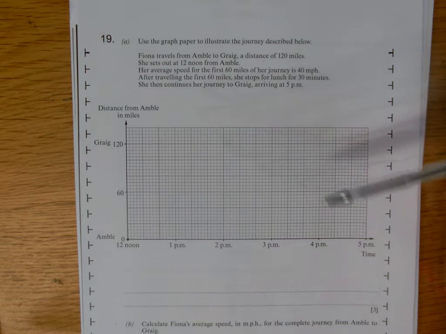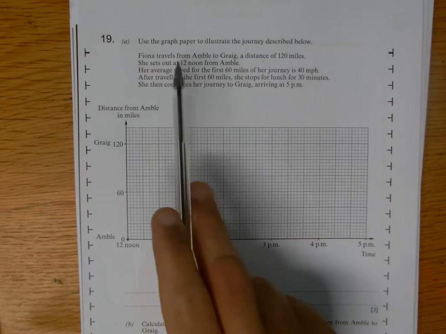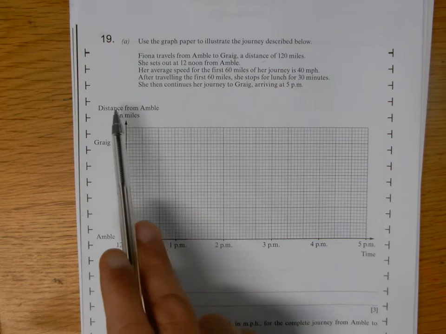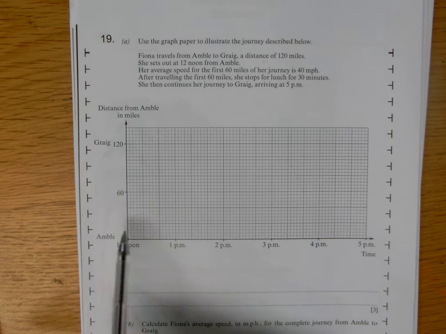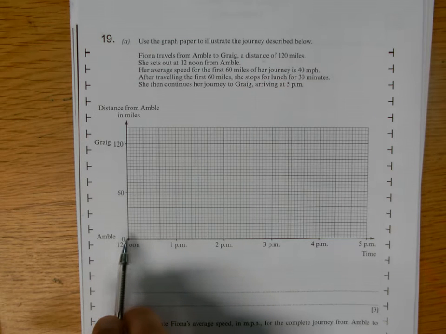Right, so we've got a distance-time graph here, okay? It says, doesn't it, Fiona sets out at 12 noon from Amble, and the distance-time graph is measuring the distance from Amble in miles. So that's where she's setting out in terms of the distance from Amble. Well, the distance will be 0, won't it, at 12 noon, because she's in Amble.